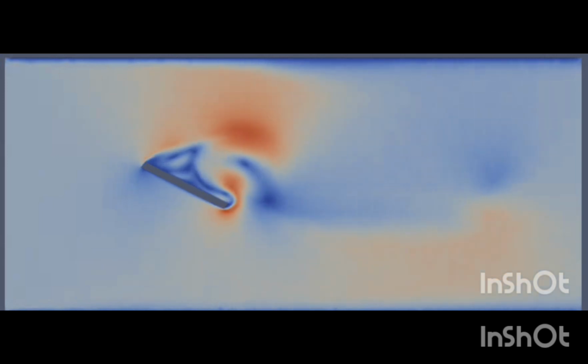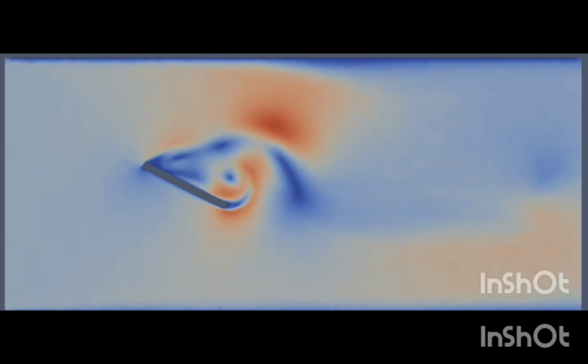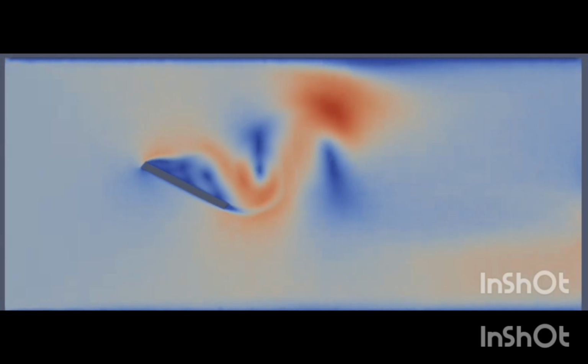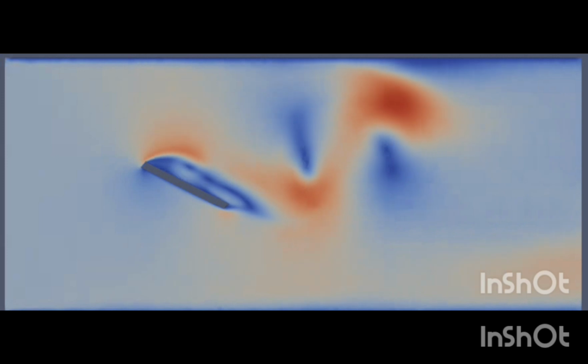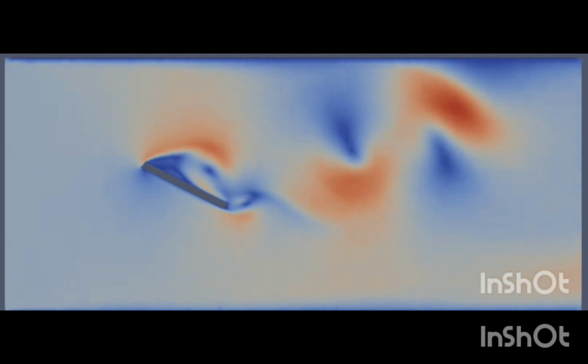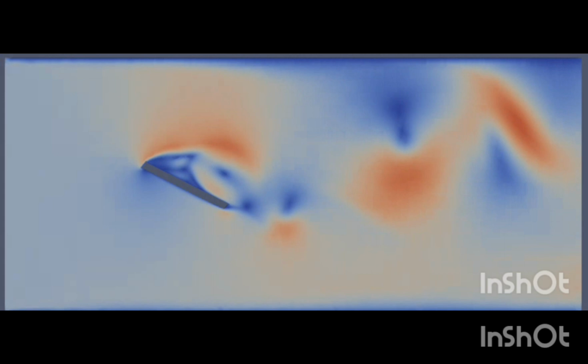For the grid independence analysis and the choice of the final mesh, we have taken three different meshes and checked whether these meshes give the same results or not. After checking these, we select the final mesh for further analysis.